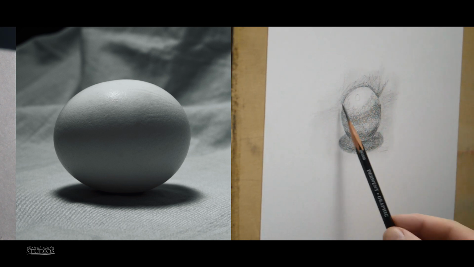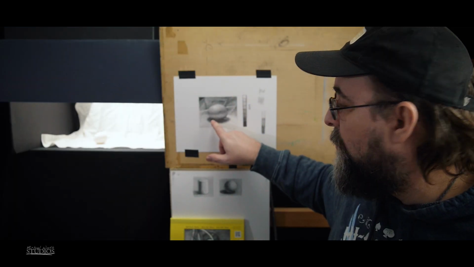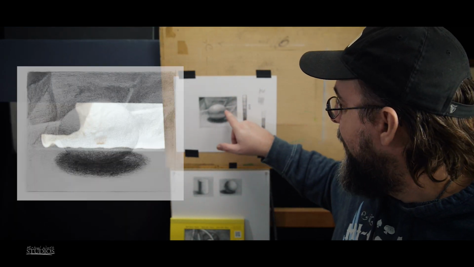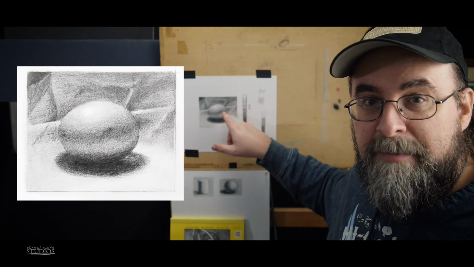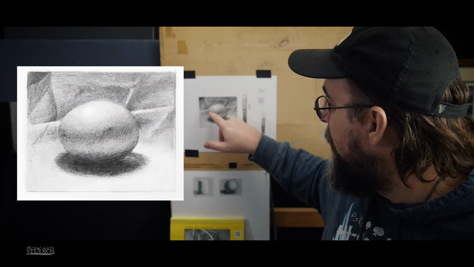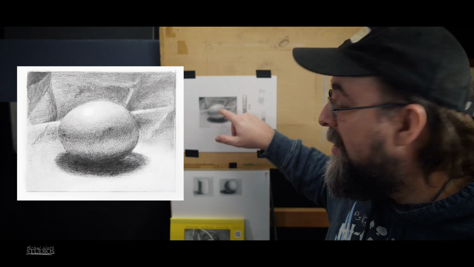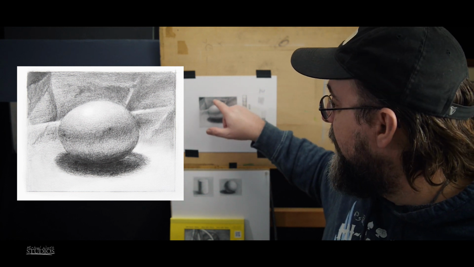They go away. In the case of my egg, the receding edges are the ones that are going down into the shadows, and this edge over here kind of gets lost in the background a little bit. The sharper edge is up here where there's a contrast of highlight and dark.